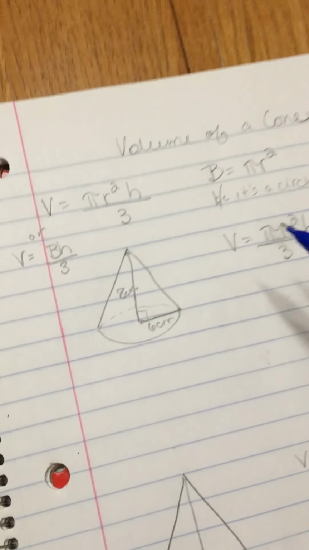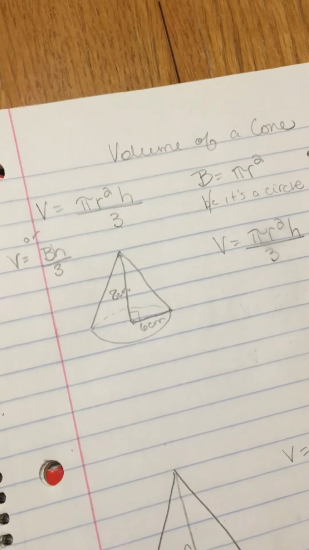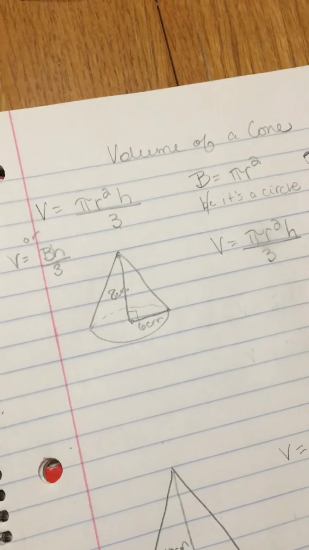If we were in class, Mr. Ryan and I would show you how we can do 3 cones into one cylinder with water. And you can try that at home if you want, as long as you have the same bases.